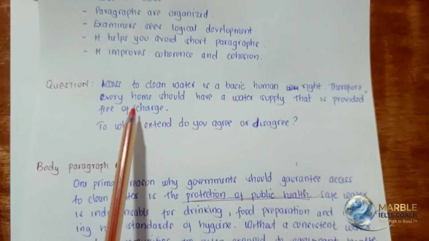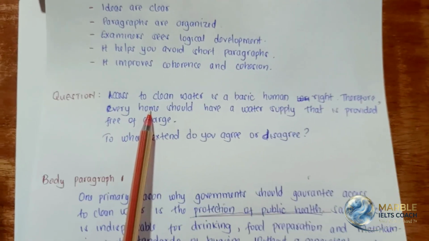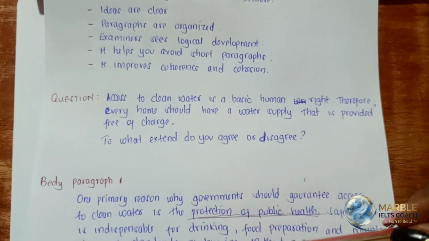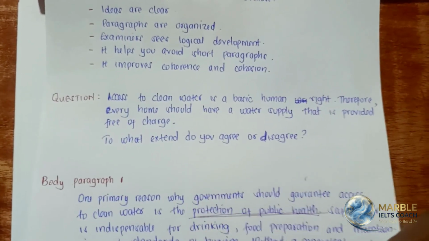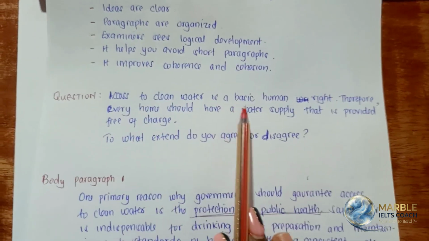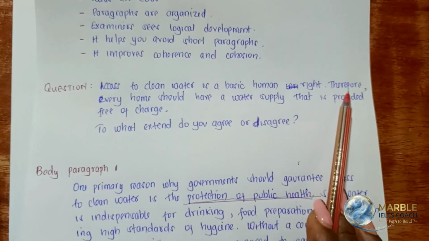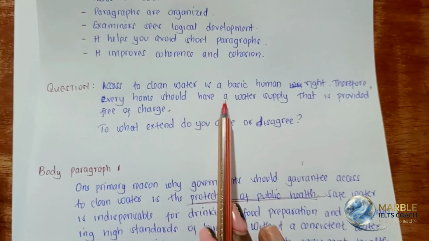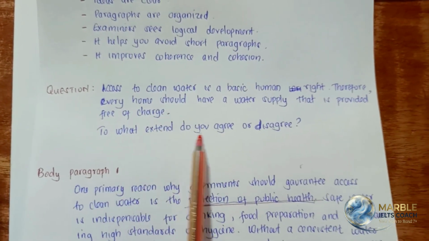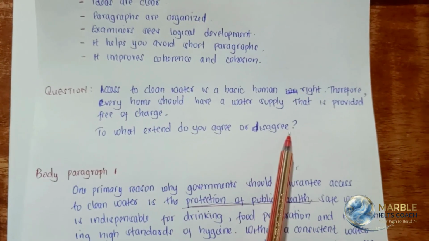So we are going to use this question to write our paragraph so that you can see the steps that I took to write my own body paragraph 1. Access to clean water is a basic human right. Therefore, every home should have a water supply that is provided free of charge. To what extent do you agree or disagree?